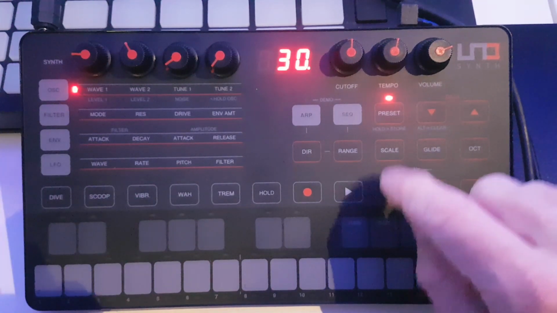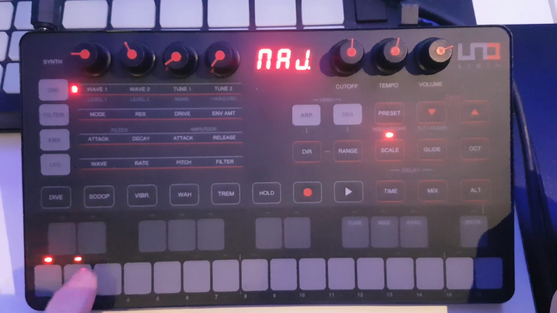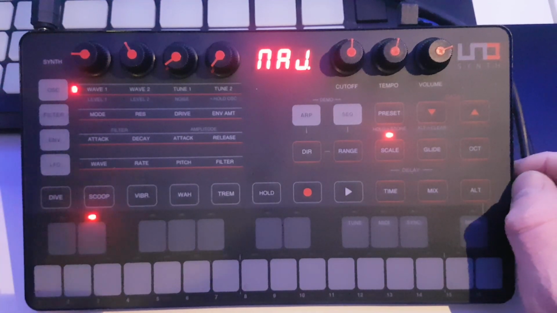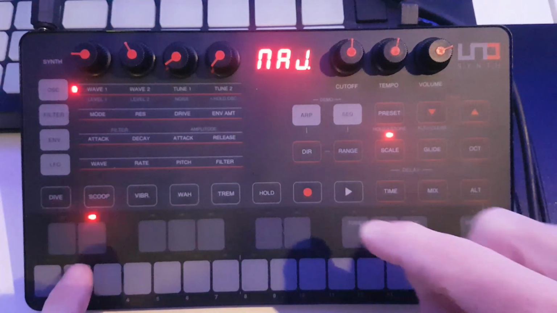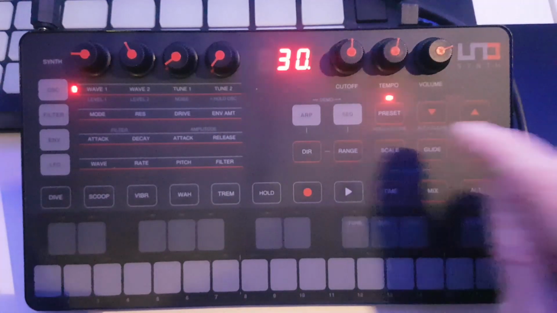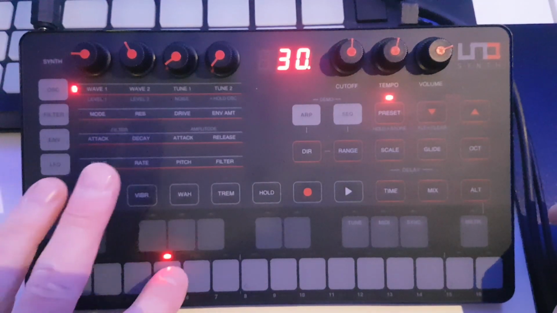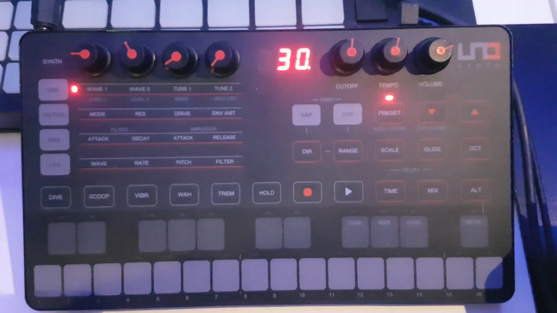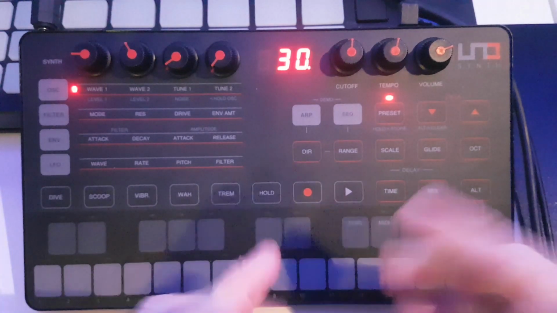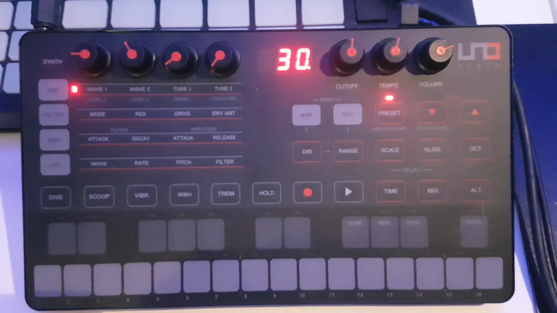Okay, so if I go back into scale and I want to have it in, I don't know, D sharp minor, I'd select D sharp on there, and go minor on there. Now these buttons give me just the notes in that scale. Again, very useful if you're sequencing and you're not entirely sure which note is which in the scale. It's a great shortcut for that.